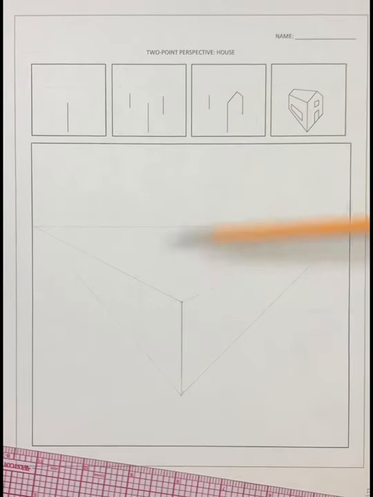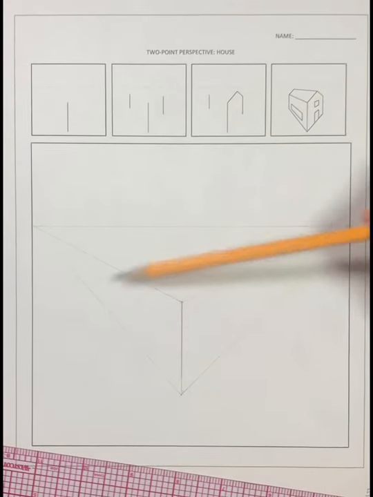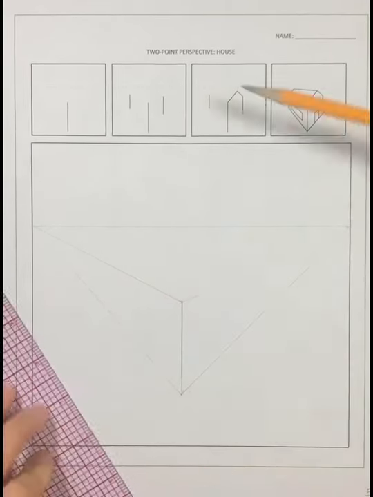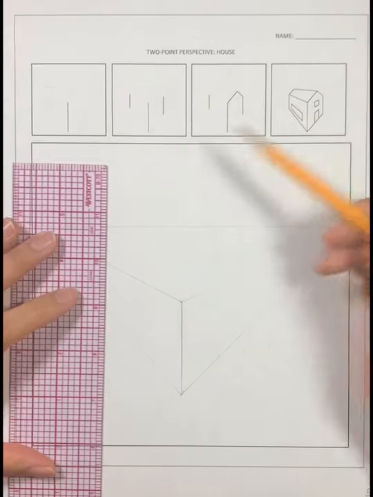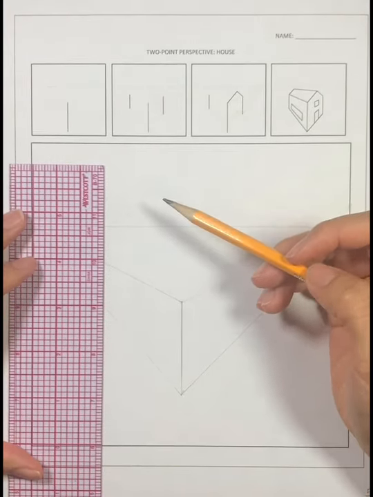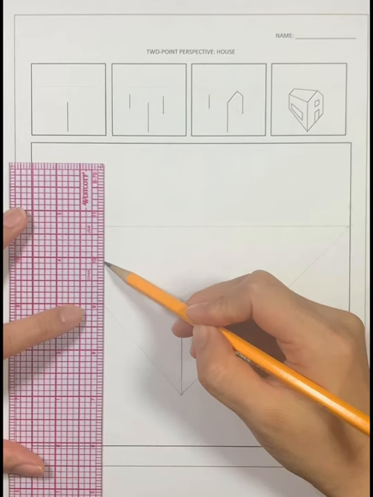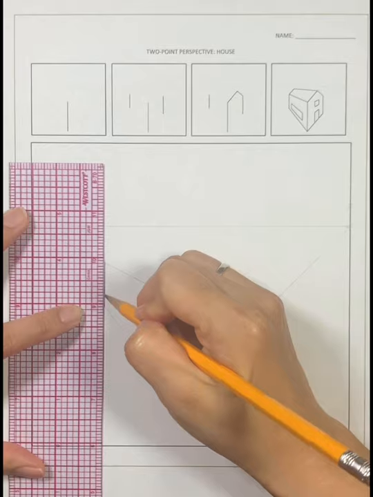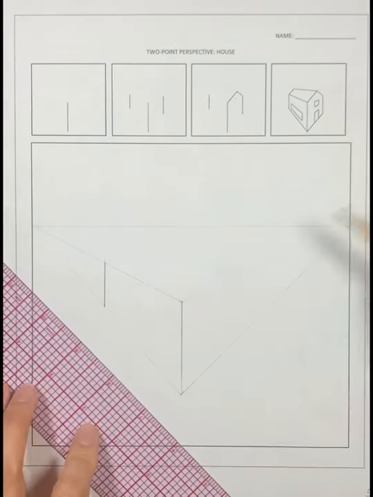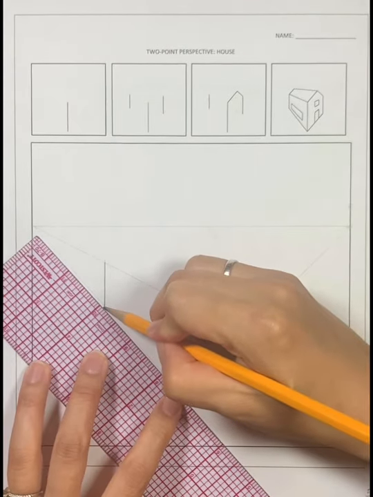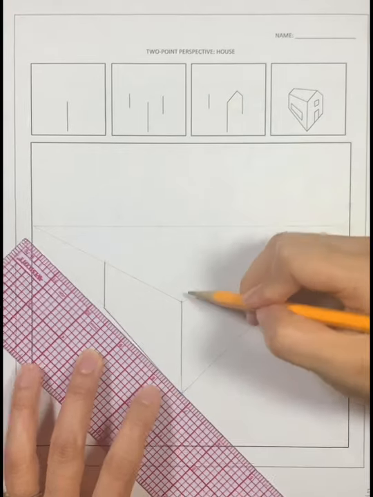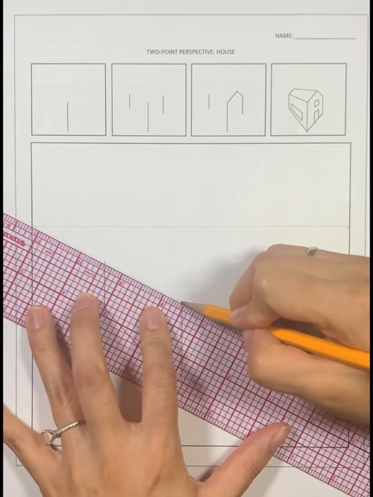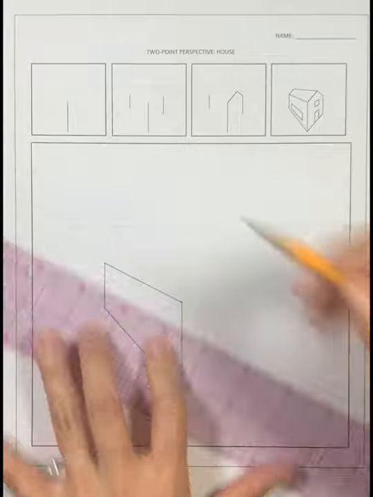Now, let's go ahead and work on this section of the house. We see the third line. This is the wide section of the house. I'm going to make a parallel line. I'm going to make this pretty bold. And I'm going to finish the floor line here and the ceiling, roof, starting edge.